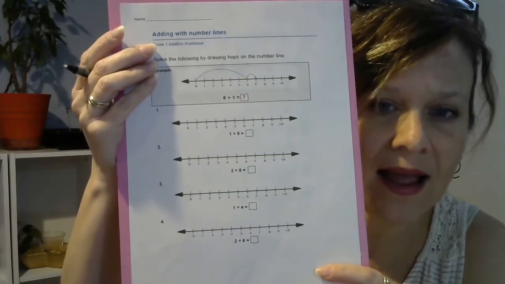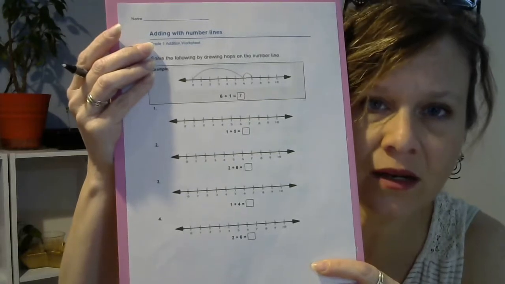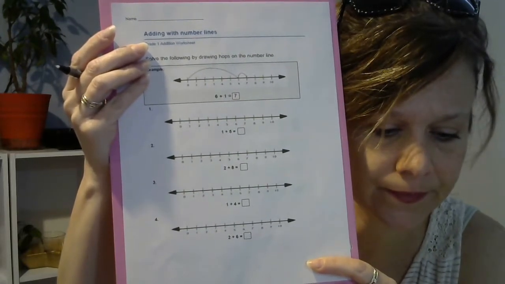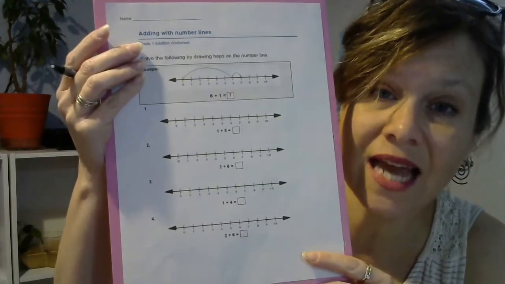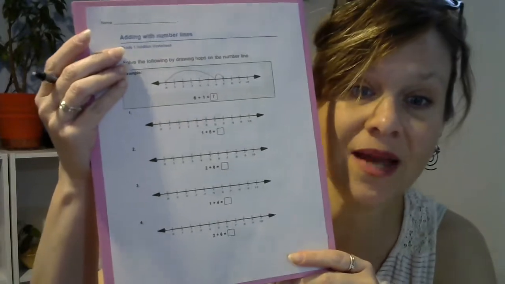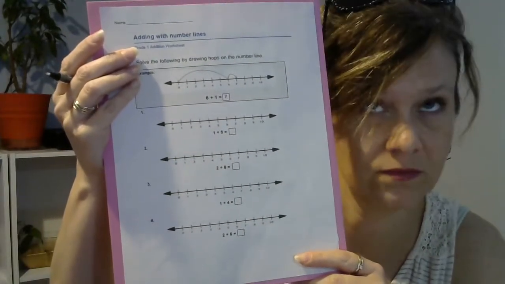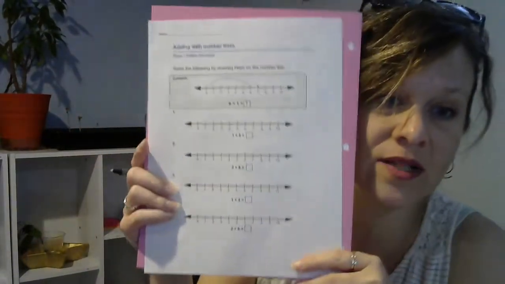When I add, is my number going to get bigger or smaller? When I put amounts together, my final amount always gets bigger. When I'm adding in first grade, my number always, always, always gets bigger.